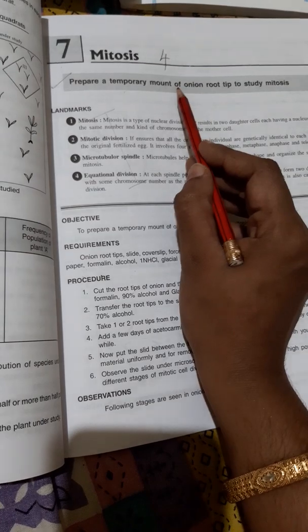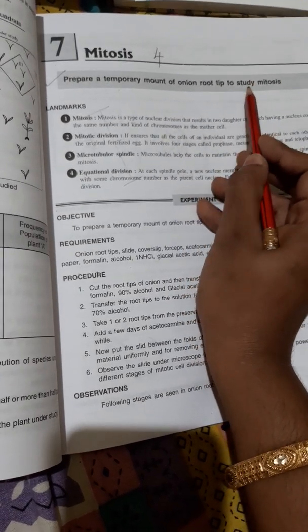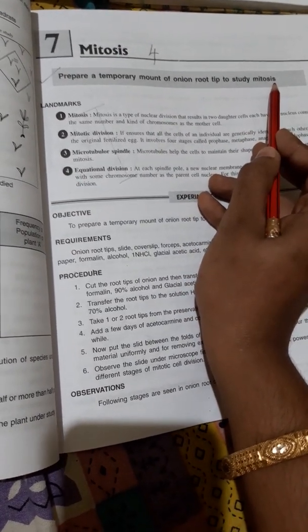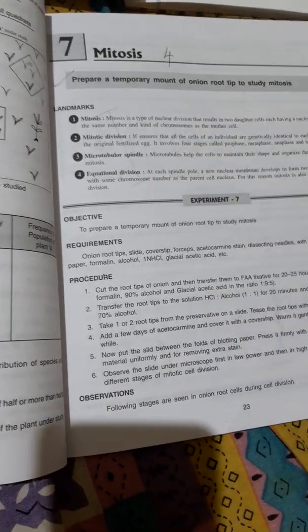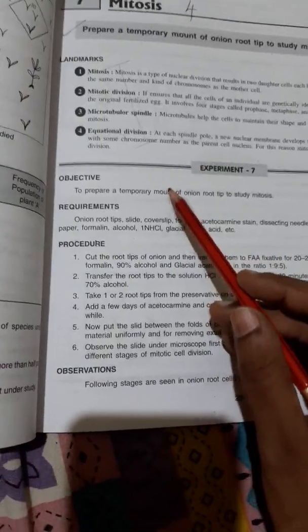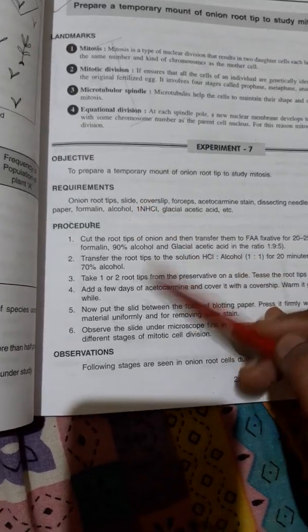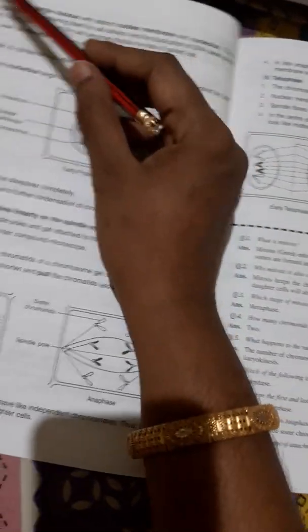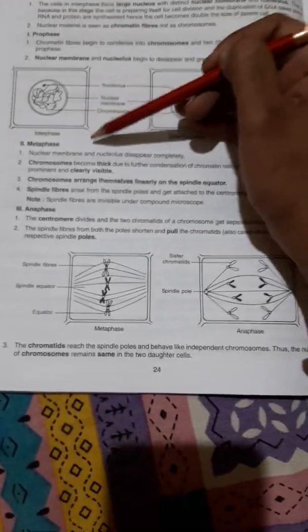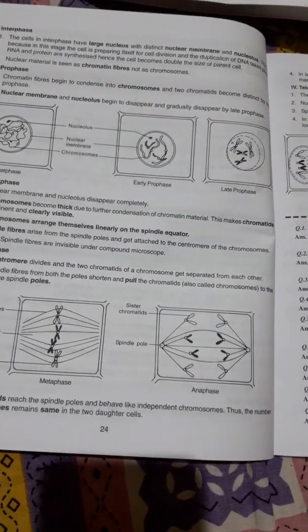Prepare a temporary mount of onion root tip to study mitosis. That is the heading. Okay. Then leave these landmarks. No need to write these landmarks. Then write the objective, requirements, procedure, observations, then interphase, prophase, metaphase, anaphase, telophase. You have to write all these notes and these diagrams on the left side.